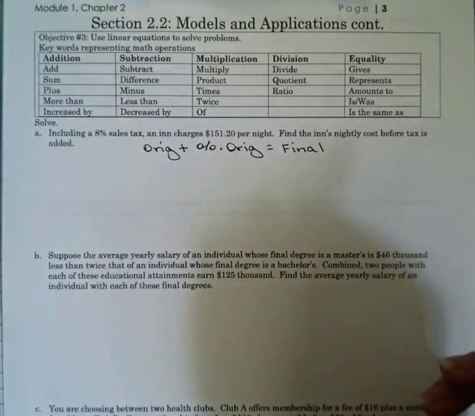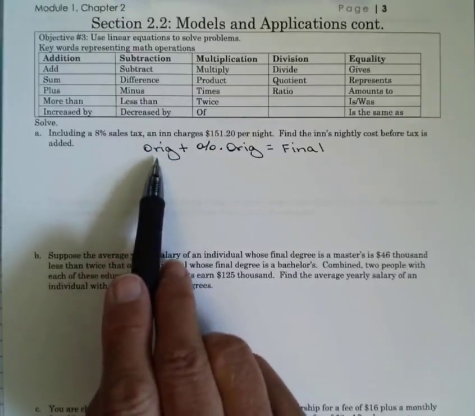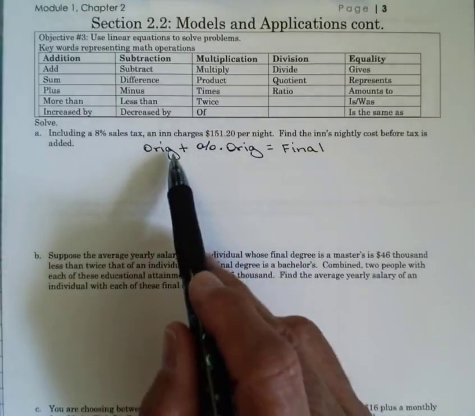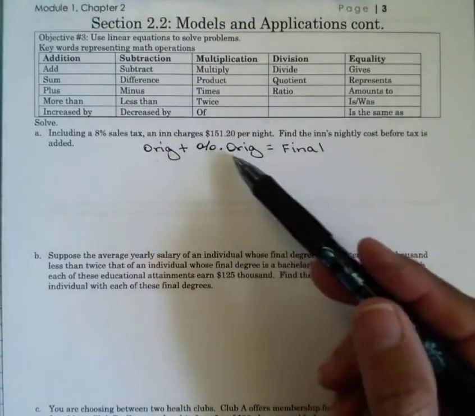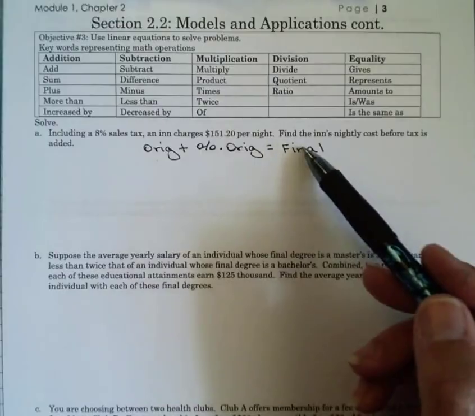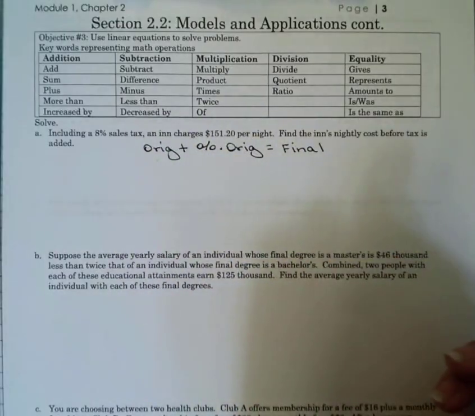So this we think about for sales tax. I take the original amount of the product, and I multiply that amount times a certain percentage, add it back to the original, and that's how much you finally pay. So this is easy to do. If you know the original and the percent, it's easy to get the final. If you know the final and the percent, you've got to do some backtracking to get to the original, and that's why the equation comes in handy.